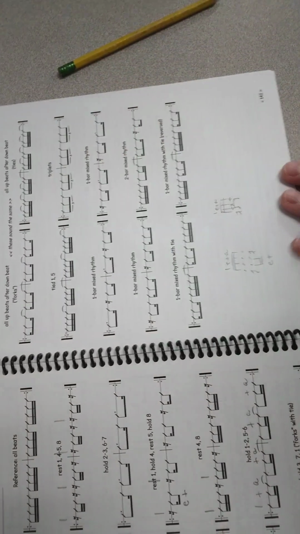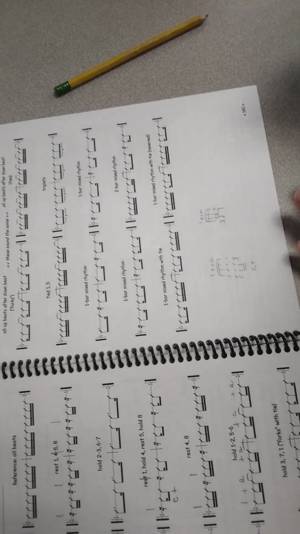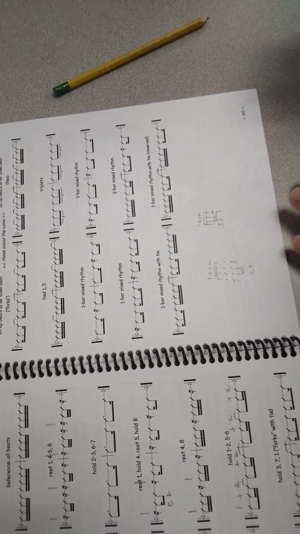Okay. These are just triplets. So this is a change of pace. So this is just 1 triplet, 2 triplet, 1 triplet, 2 triplet, 1 triplet, 2 triplet.